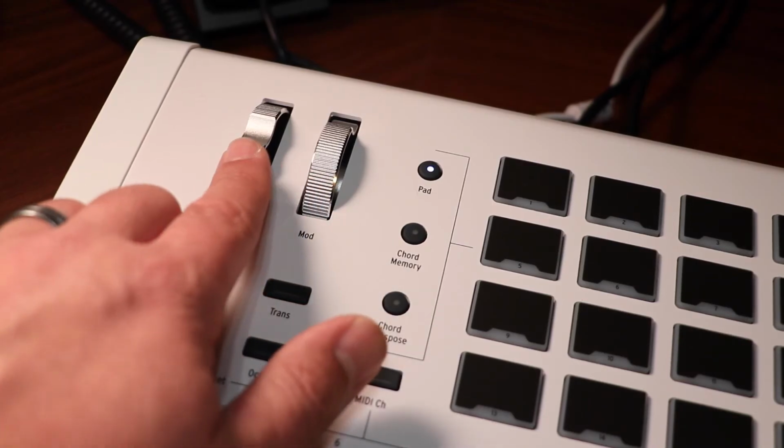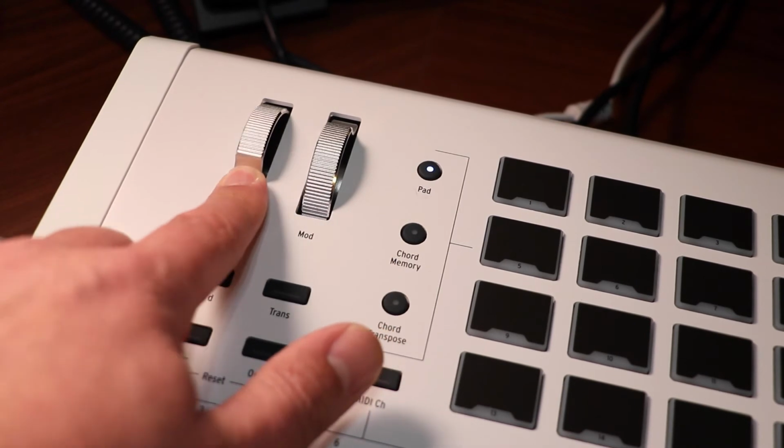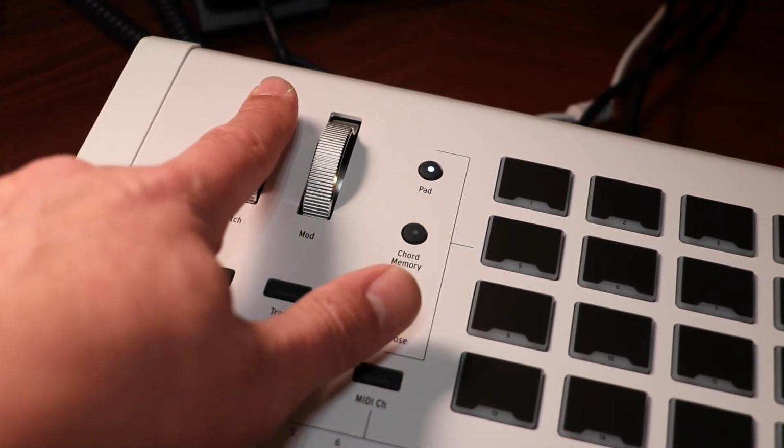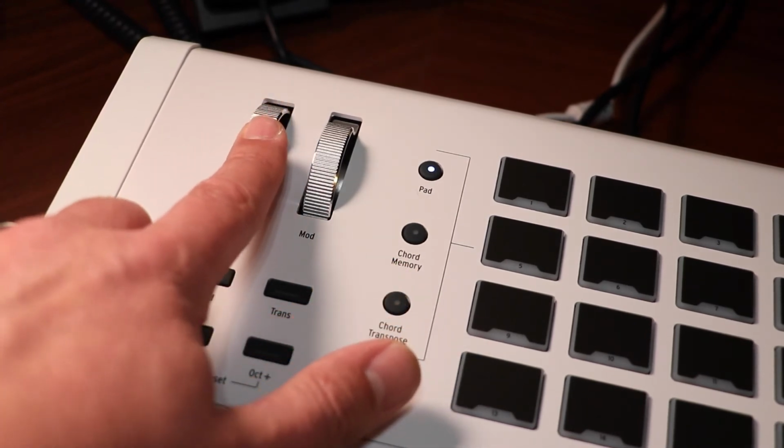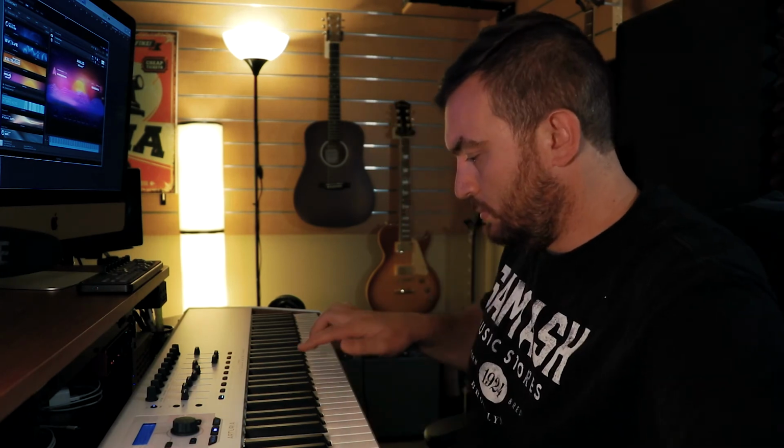So the pitch wheel is very self-explanatory. Pitch goes up, pitch goes down. And now the mod wheel. The mod wheel is a little more interesting. It's kind of like the expression pedal from the last video. It's just another way to control certain MIDI parameters.